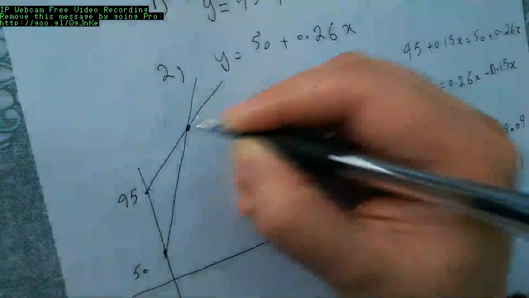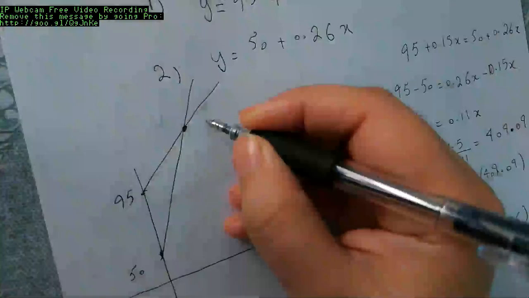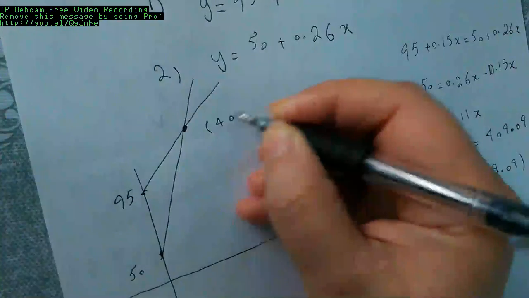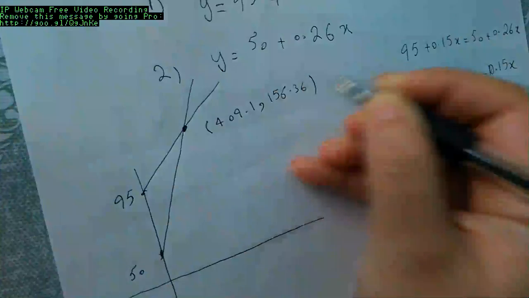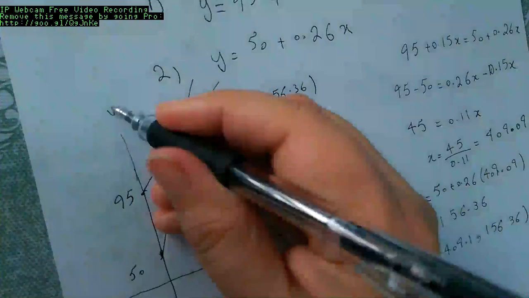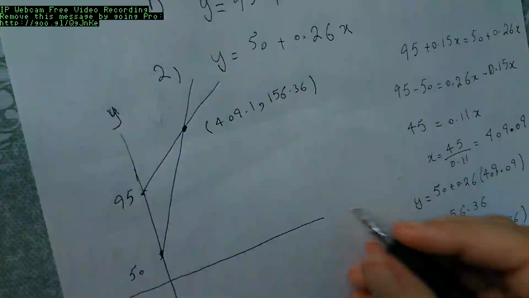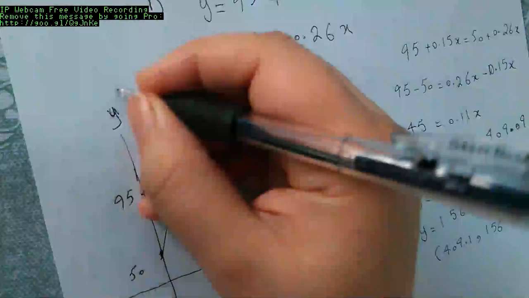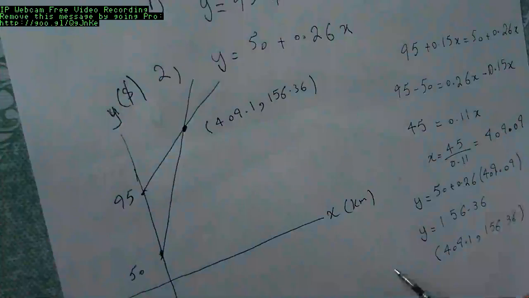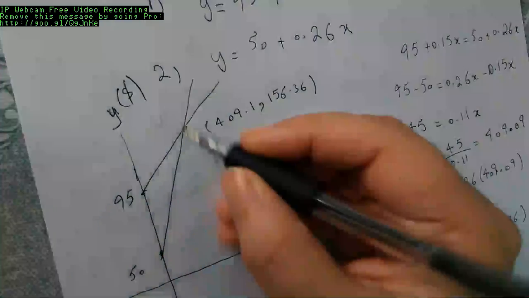This is the point of intersection we found, 409.1 and 156.36. The y-axis represents the cost in dollars and the x-axis represents the kilometers.